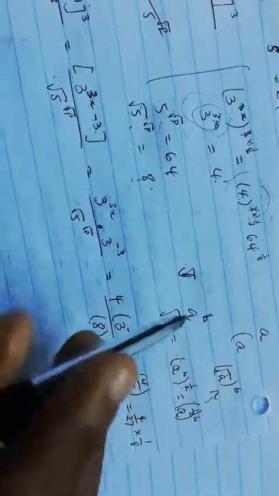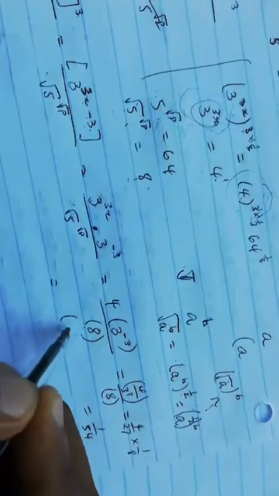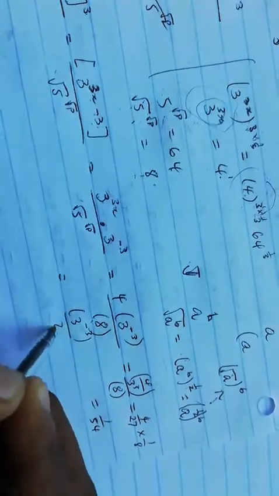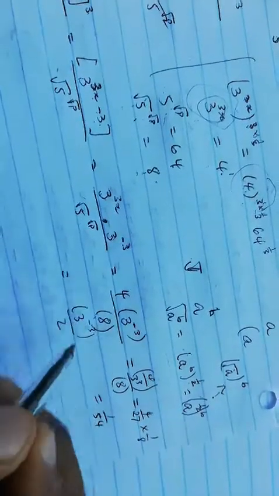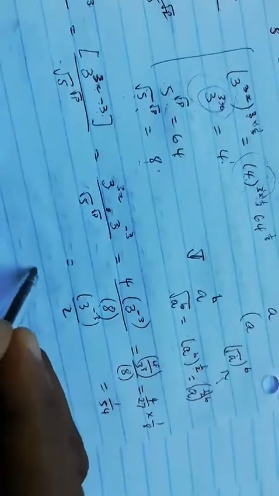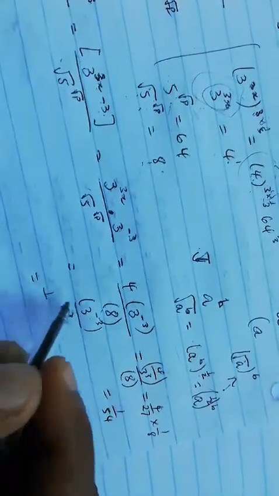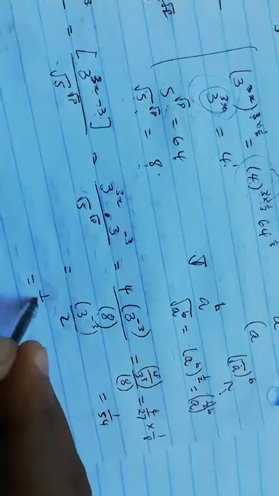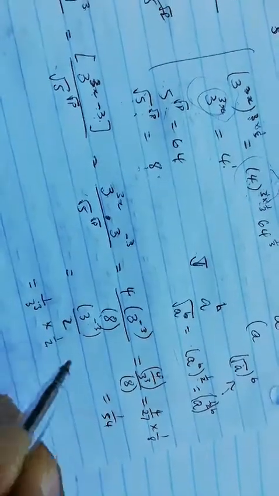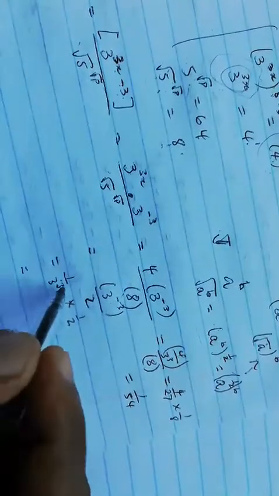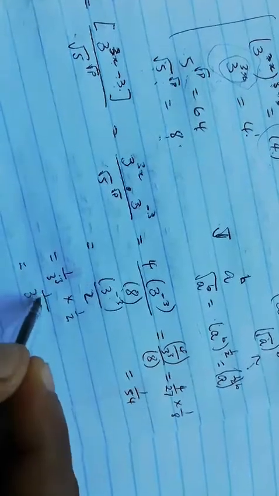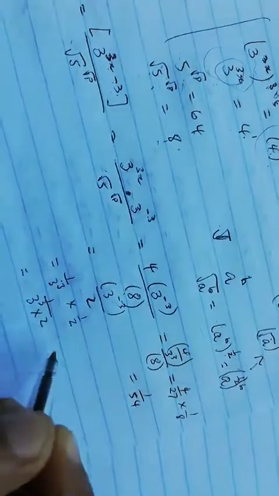I'm tempted. Okay, let's do it. I don't know, this is just a waste of time though, because 4 goes there. 3 to the power of 3 times 2.